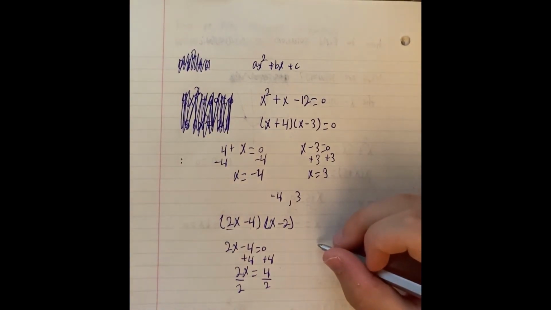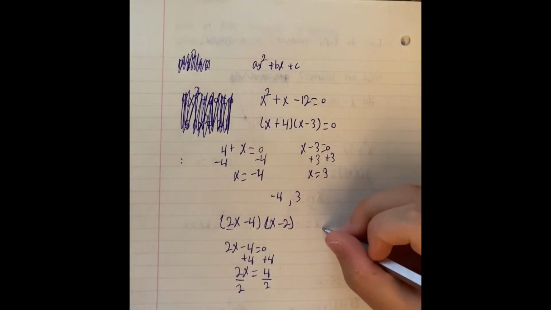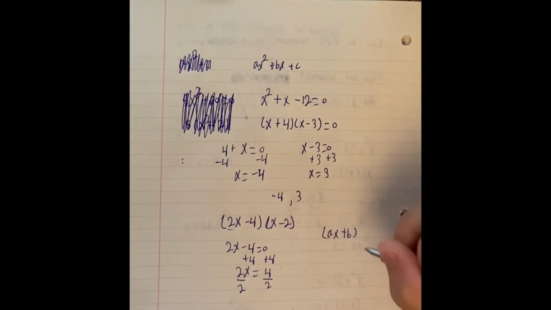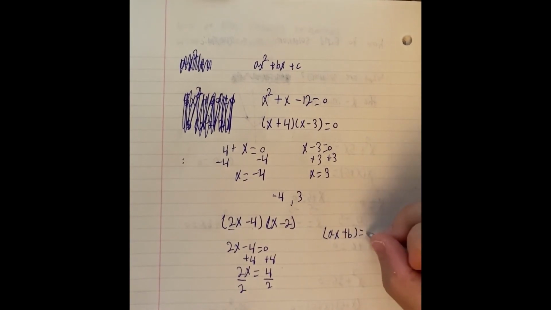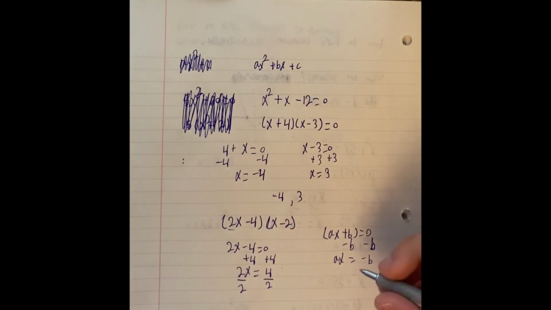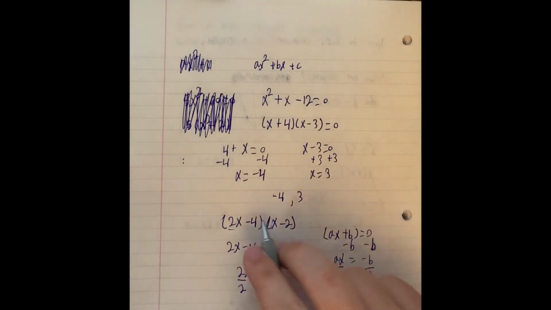If we were going to write that as an algebraic expression, that would be ax plus b equal to 0. Then we subtract b from both sides, and we have ax equals negative b. We have to isolate x, so we divide both sides by a, and we're left with x equals negative b over a. And that finds the zeros of a factor.